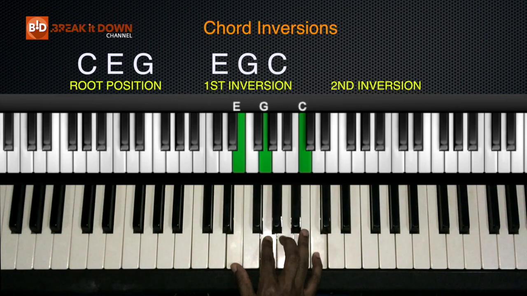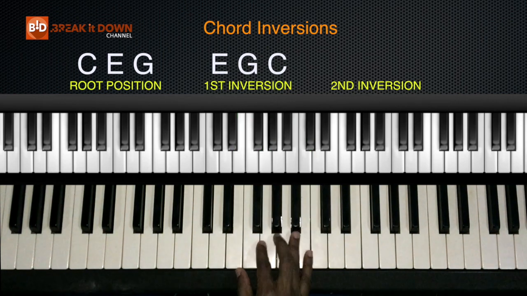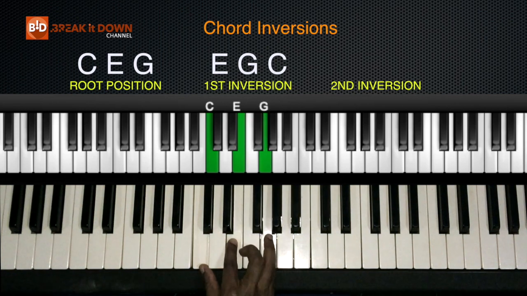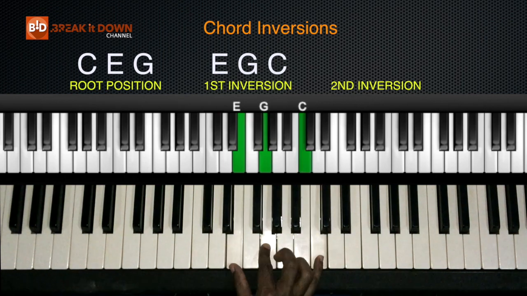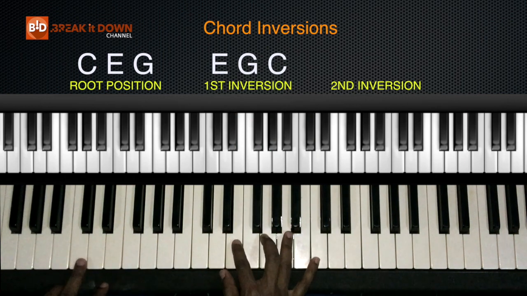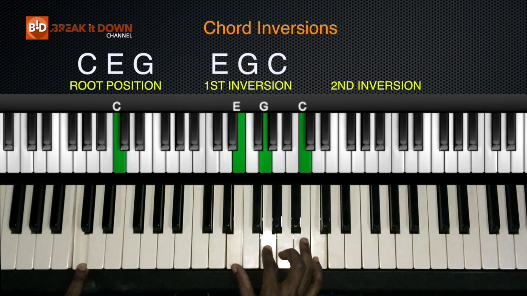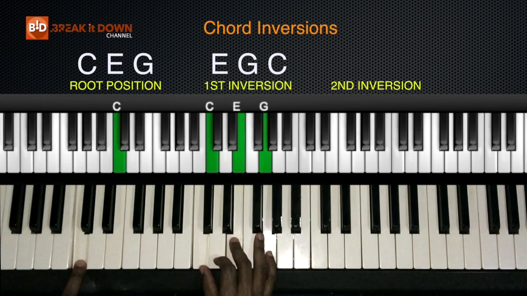Now this is what we call a first inversion. Now why do we call it a first inversion? Because the chord is made up of 3 notes, 1, 2, 3. And so far we've only inverted it once. So this is the first inversion. If I tell you to play me C major chord in the first inversion, this is what you play. If I tell you to play C major chord in the root position, this is what you would play.